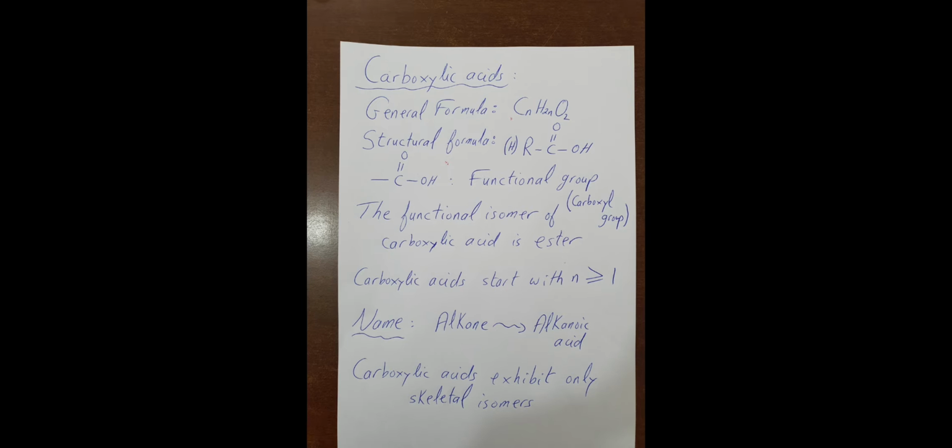Carboxylic acids start with n greater or equal to 1, and a reminder that the n is the number of carbons that we have in the carboxylic acid. The name of the carboxylic acid ends with oic acid. So for example, if you have 1 carbon, methanoic acid, 2 carbons ethanoic acid, 3 carbons propanoic acid, and so on. Carboxylic acids exhibit only skeletal isomers, which means that you cannot have positional isomers simply because you cannot change the position of the carboxyl group, which is always numbered 1.